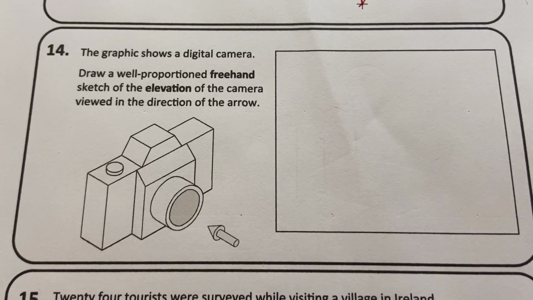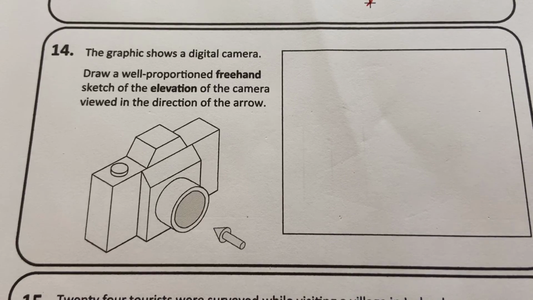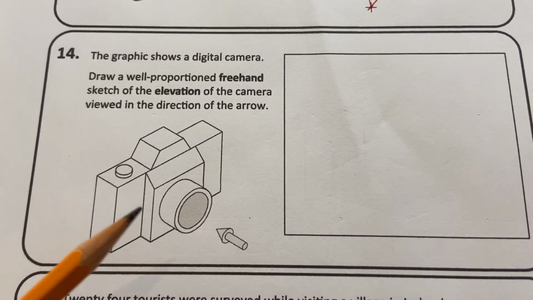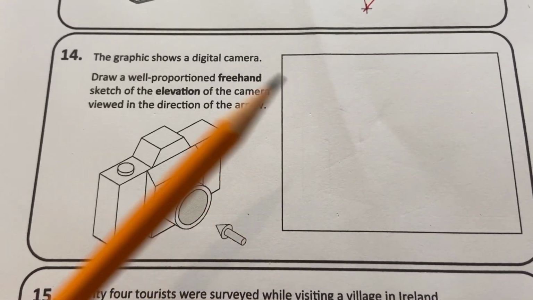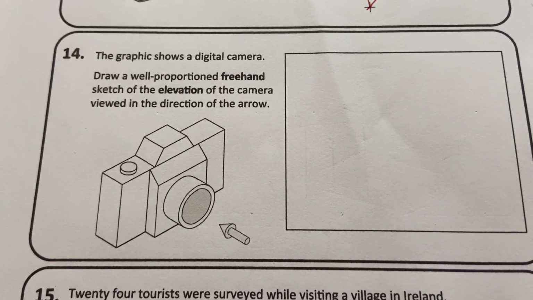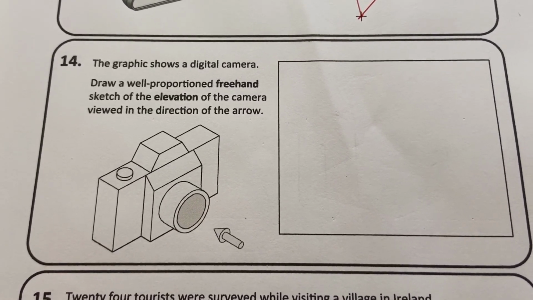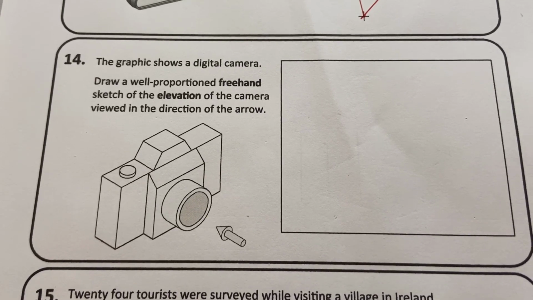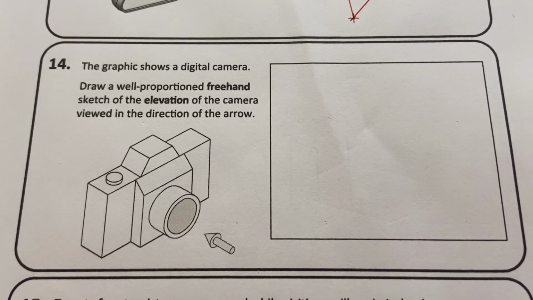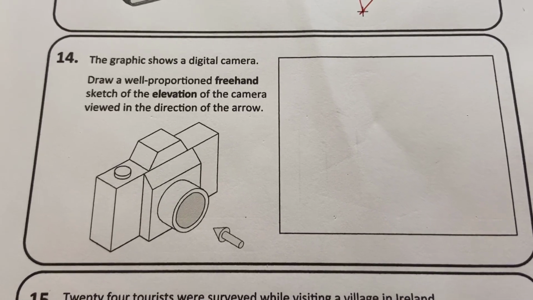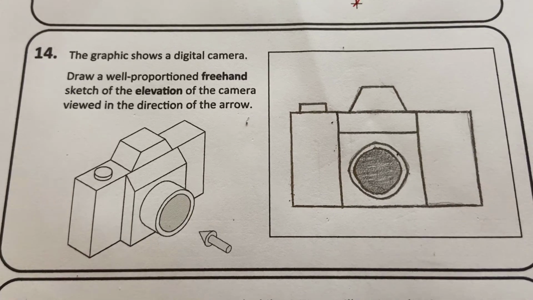Question 14. The graphic shows a digital camera. Draw a well-proportioned freehand sketch of the elevation of the camera viewed in the direction of the arrow. So we have this arrow here looking in the front direction of the camera, and in this area over here we have to produce what the elevation would look like freehand. Now again, it's important to mention here, any use of drawing equipment in this sketch will result in the question being marked out of 6 instead of 12. So make the effort to draw it freehand.